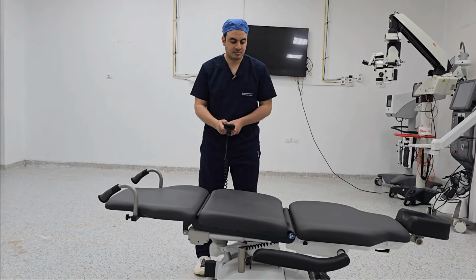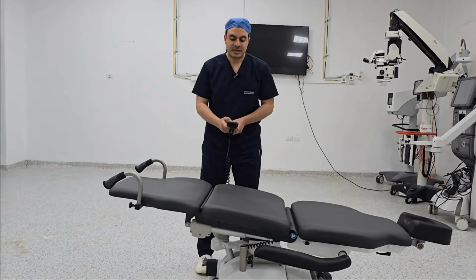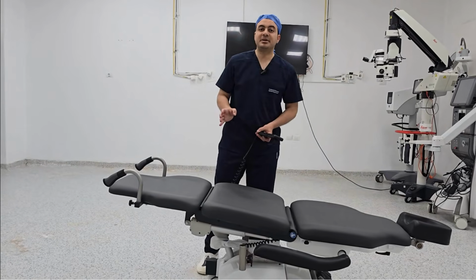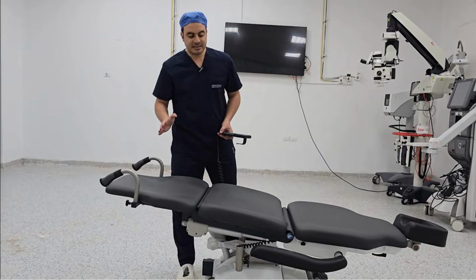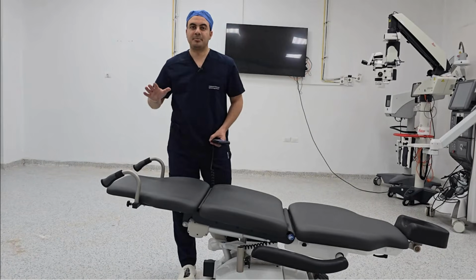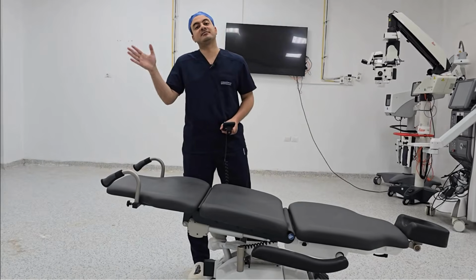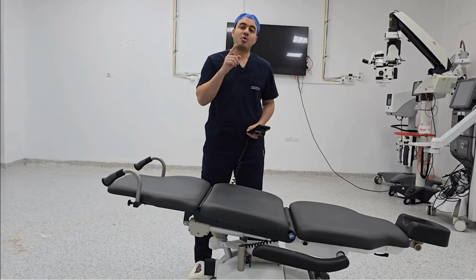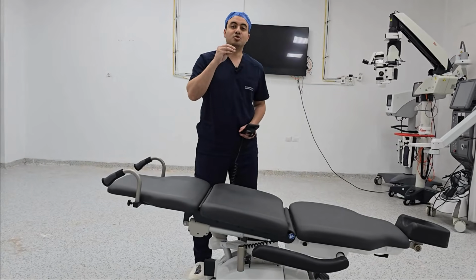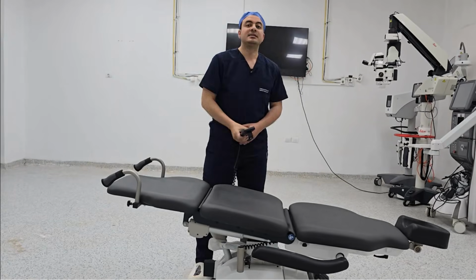In this position, you will increase the back pressure of the eye while you are doing surgery inside the eye. So this position is not good for ophthalmic surgery. But this position is suitable when the patient has a vasovagal attack.